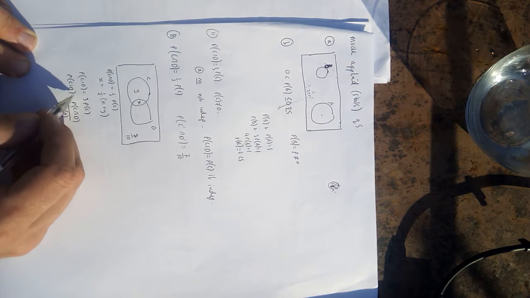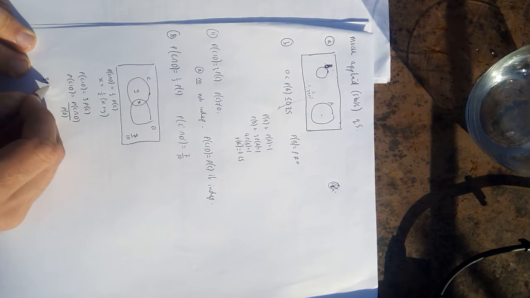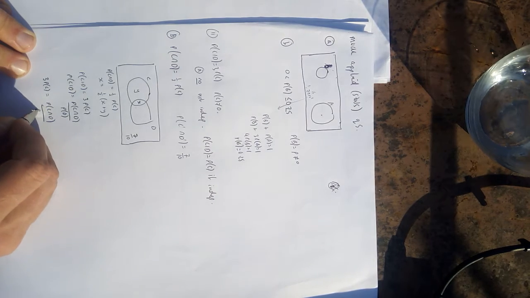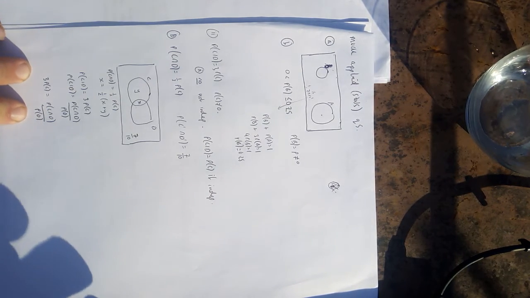So find those. Probability of C equals C and D, probability of D. That's just going to give us one equation.